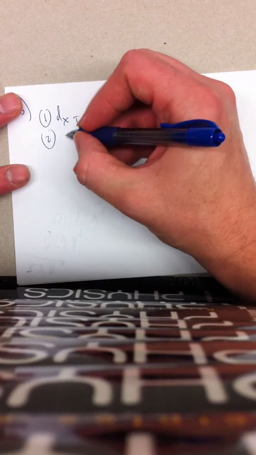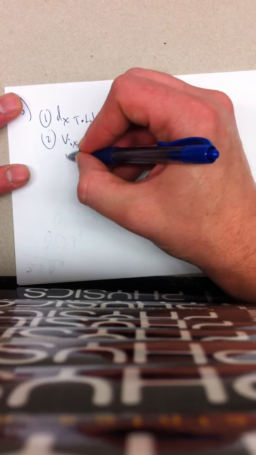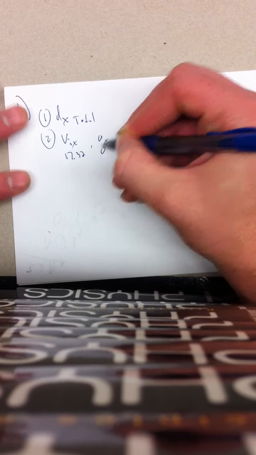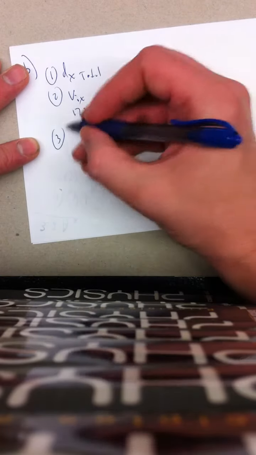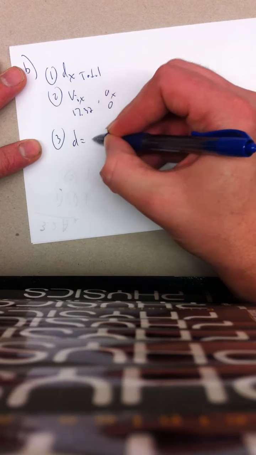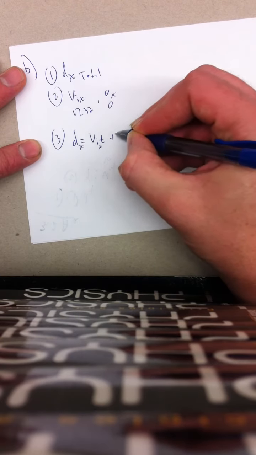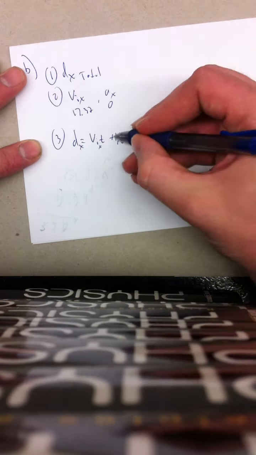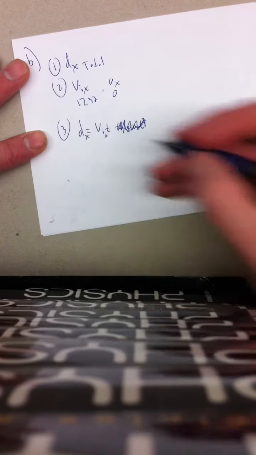All I have right now is VIX, which is equal to 17.32, and we have AX, which is equal to 0. Because it's going at a constant speed the whole entire time, we can just use dx equals VIX times t plus 1/2 AT squared. Because A is equal to 0, there's no acceleration, so that component is erased.